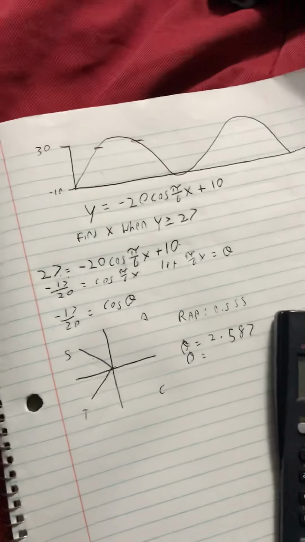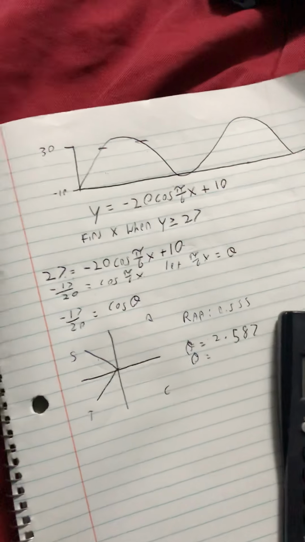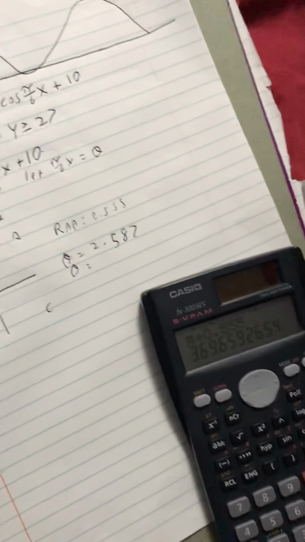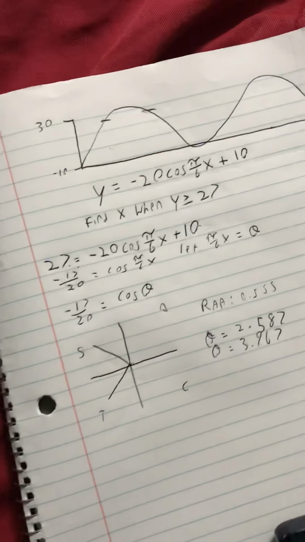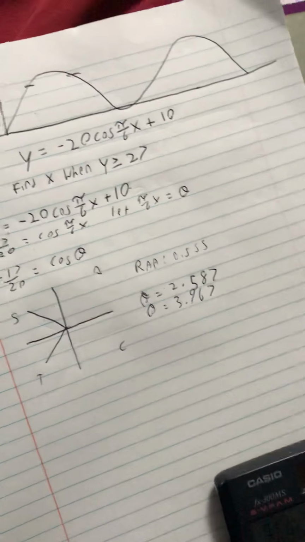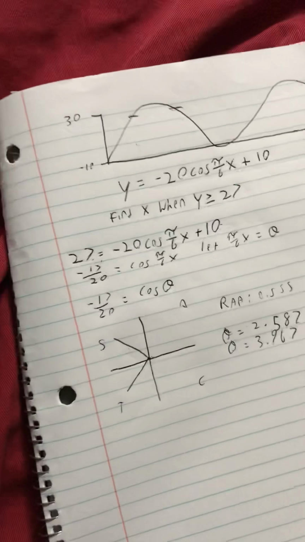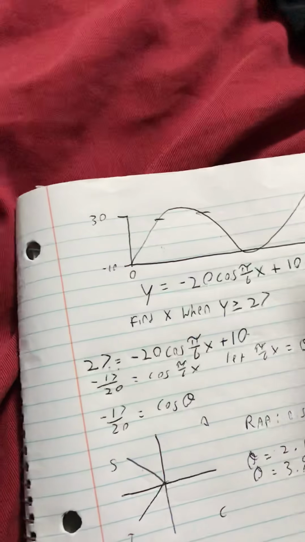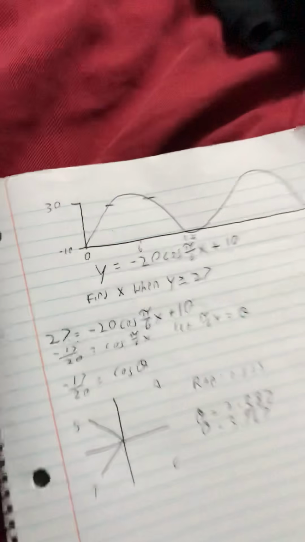Or it will be pi plus 0.555, which gives us 3.967. Right, so that's what theta is supposed to equal. Now we gotta convert that into an actual x value, right? So our period, I should have mentioned this earlier, our period is 12 because of our k value, right? So when you convert this to an x value, we said that pi over 6x is equal to theta.